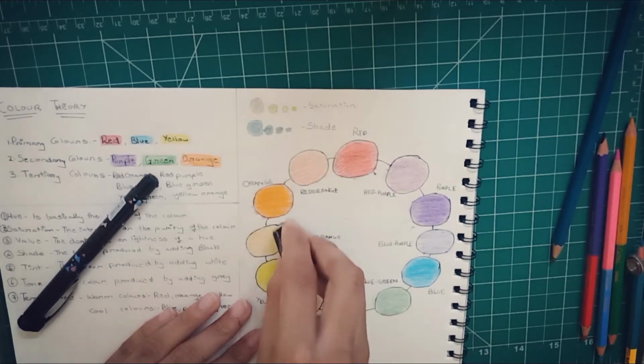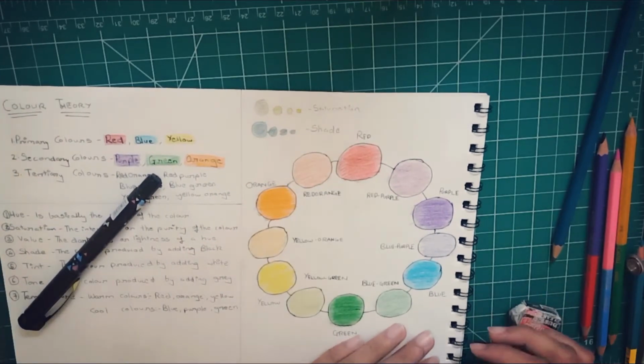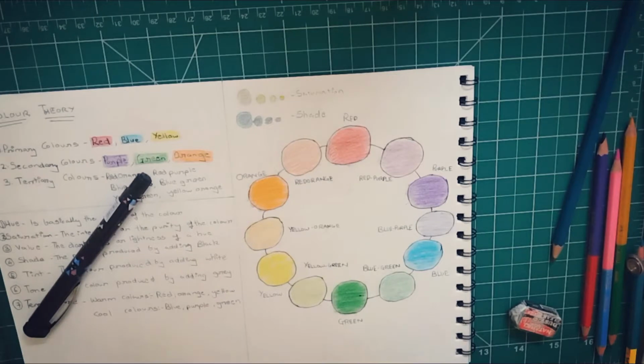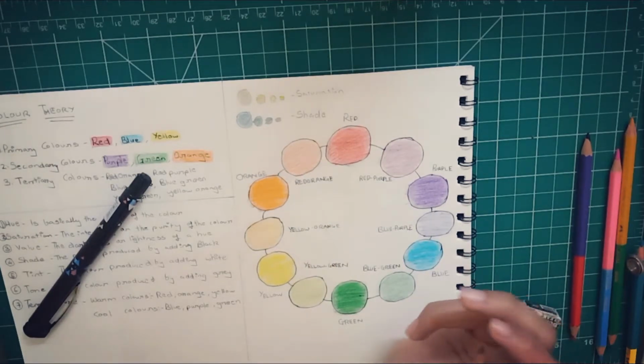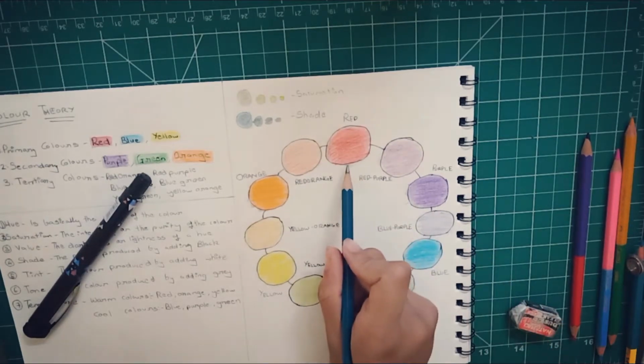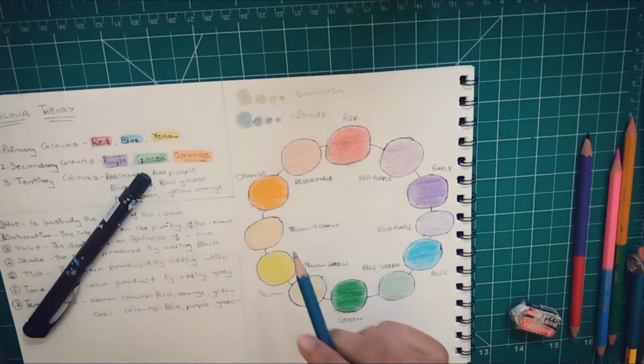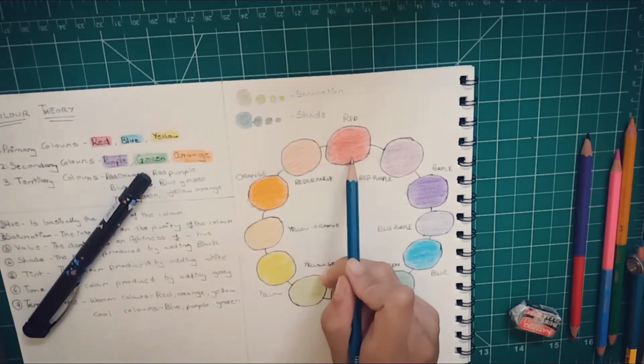Cool. So the triadic color scheme contains three colors which are evenly spaced across the color wheel. For example, let's assume red is our first color. You can take red, purple and orange because they are evenly spaced across the color wheel.